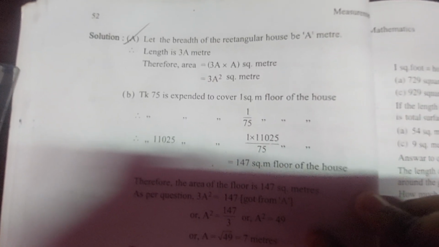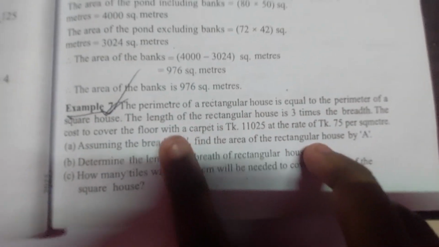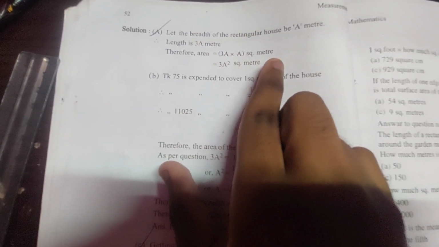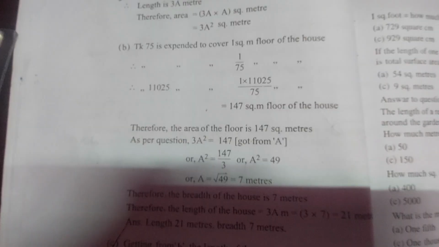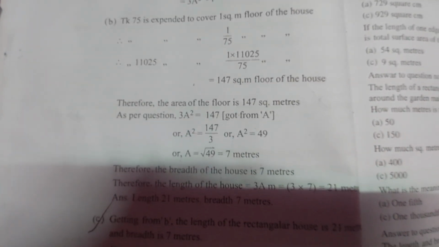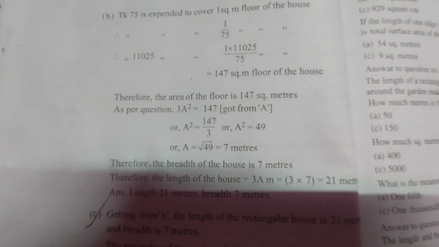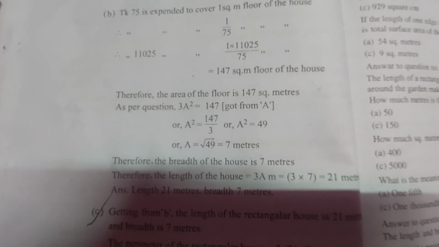So, solution A. Let the breadth of the rectangular house be a meters. They assumed it. Length is 3a meters because in the question it has already said that the length of the rectangular house is 3 times the breadth. Therefore, area is equal to 3a multiplied by a square meters, which is 3a² square meters. Taka 75 is expended to cover 1 square meter floor of the house. So 11,025 divided by 75 is equal to 147 square meters floor of the house. Therefore, the area of the floor is 147 square meters.